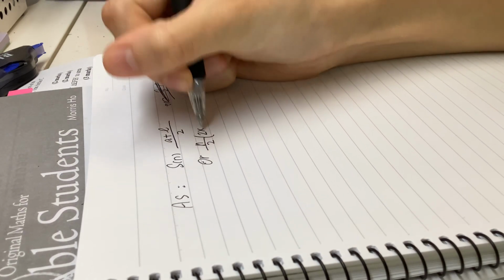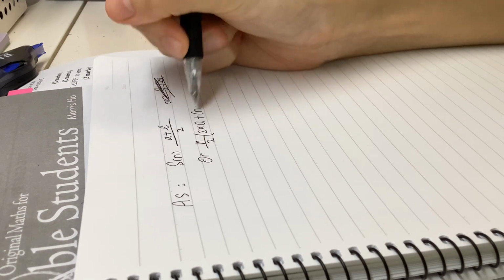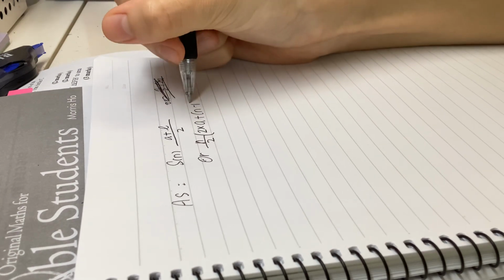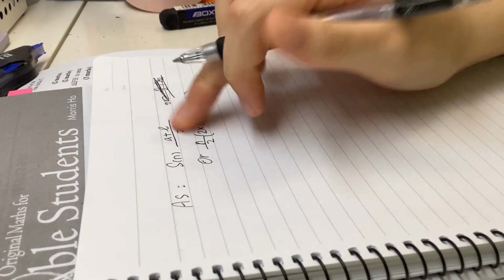And then you just times it: 2 times the first term plus n minus 1 times the difference. Okay, we know this equation.